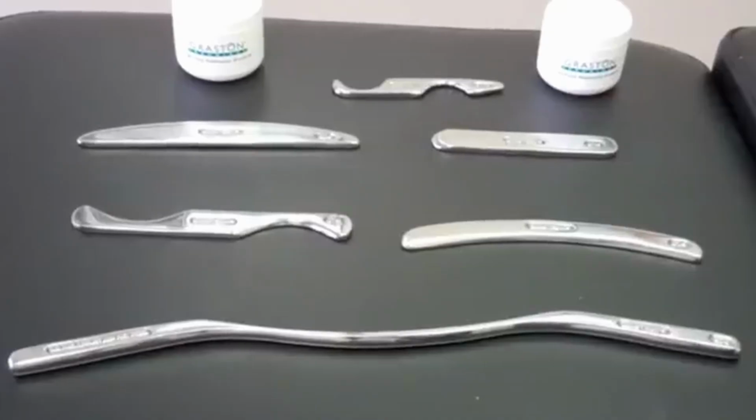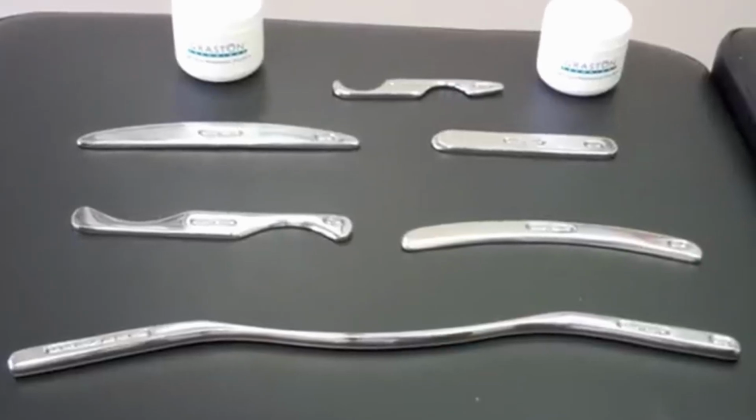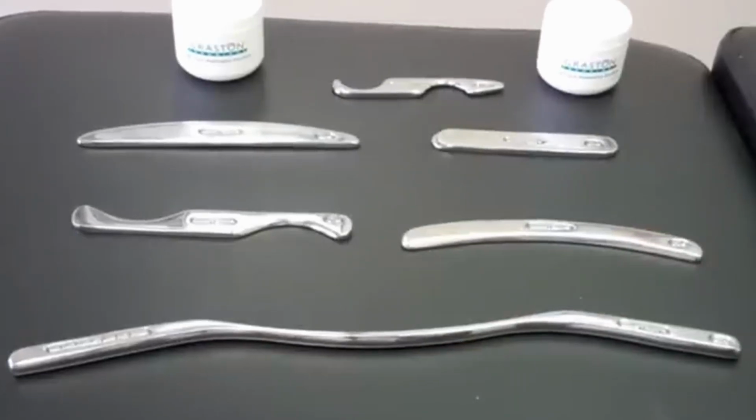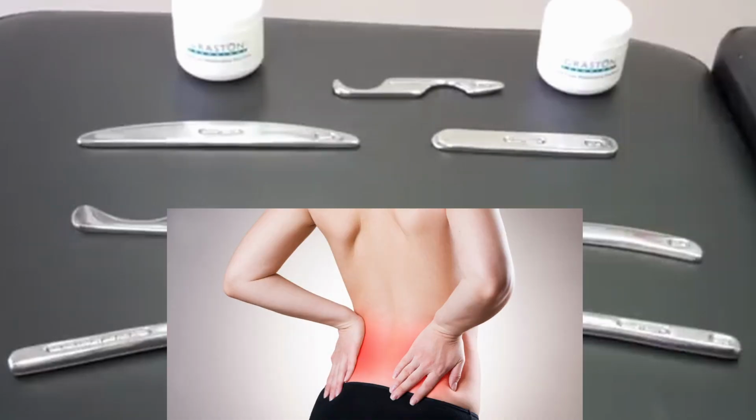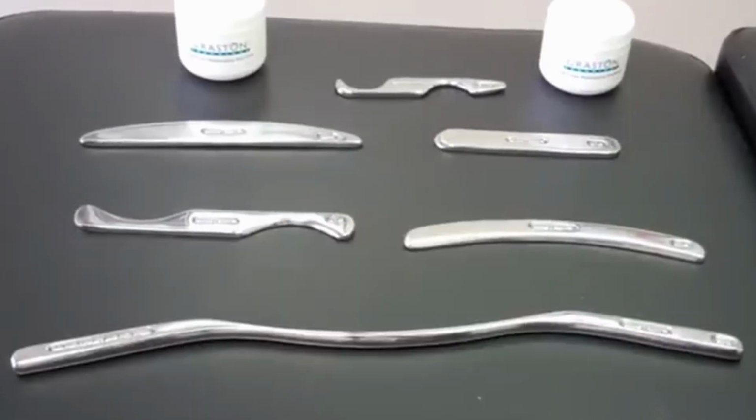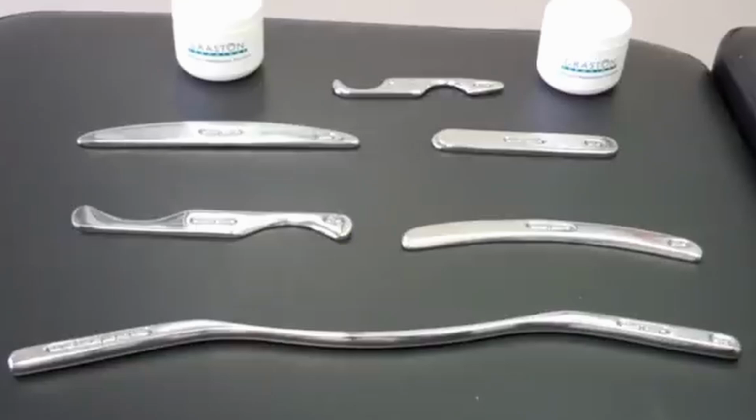If an area needs more specific work, a smaller instrument's used. The instruments come in all different shapes and sizes for different injuries and different parts of the body. The Graston technique is great for a variety of conditions, but to name a few: neck pain, low back pain, IT band syndrome, plantar fasciitis, rotator cuff issues, and carpal tunnel syndrome.